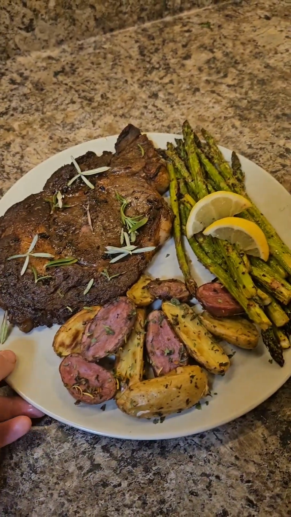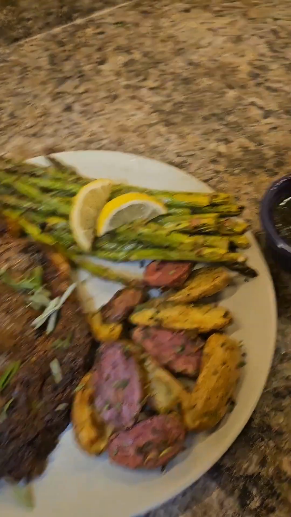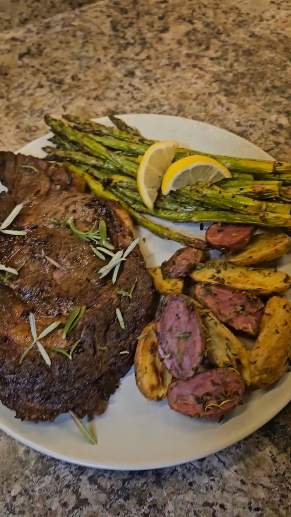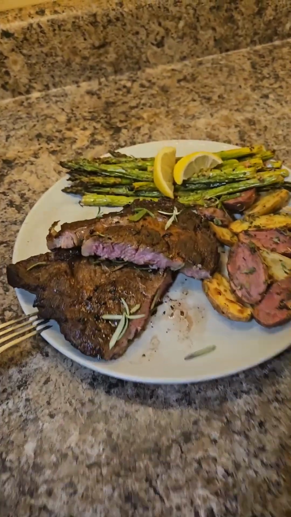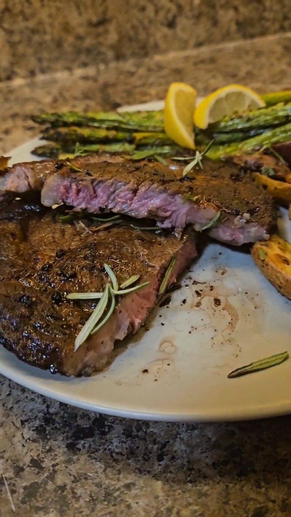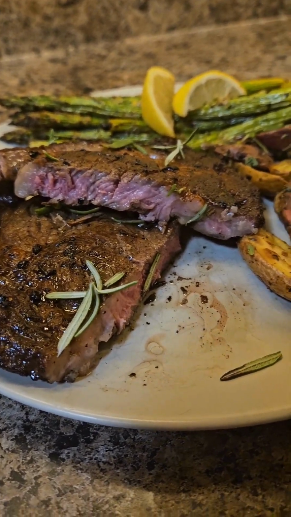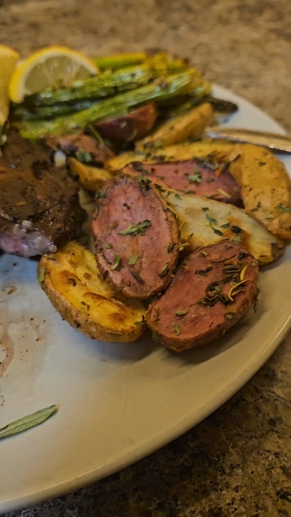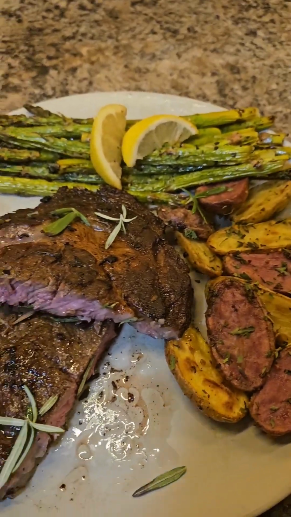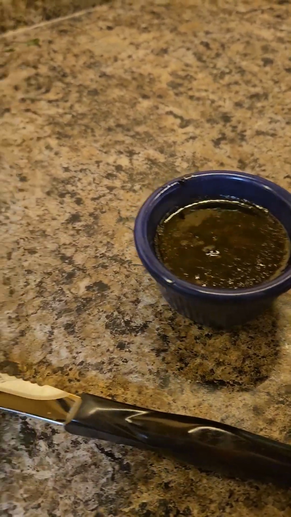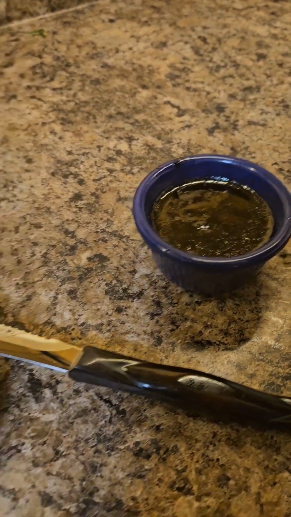Alright, and here is the final product. Alright, here is the sauce. And this is what that looks like cut into. You can see it's super moist. And these potatoes have a great Maillard reaction. They're super crispy. And you can see that sauce is pretty thick. It's shiny.